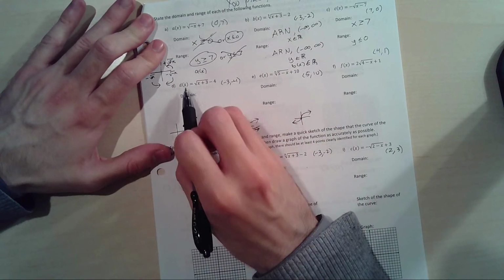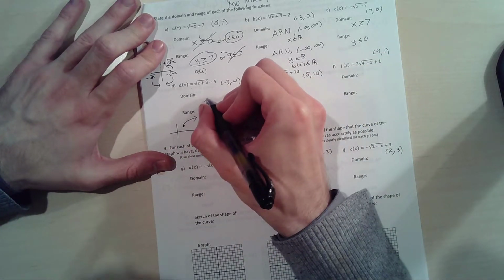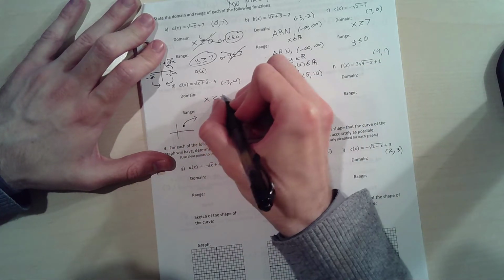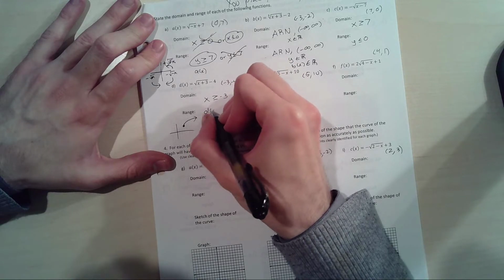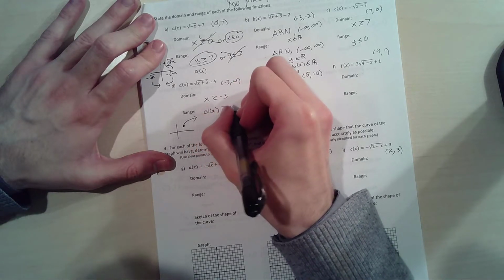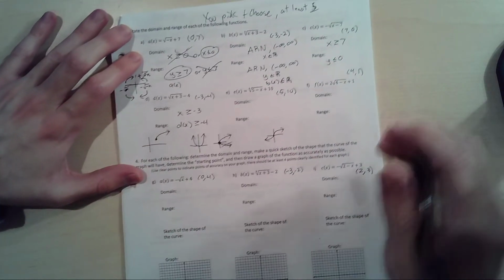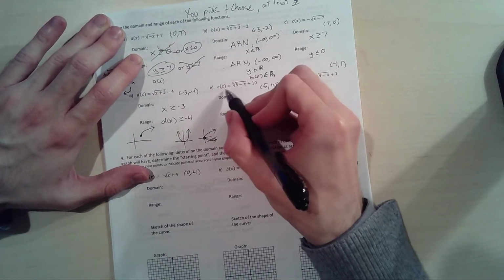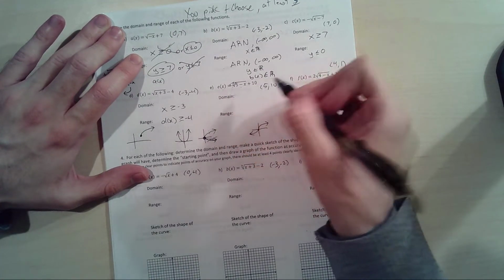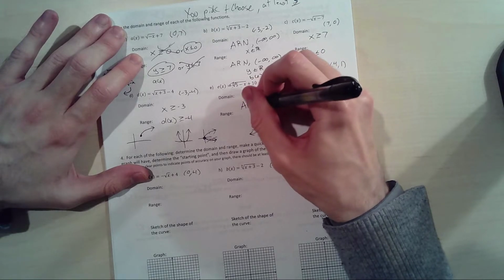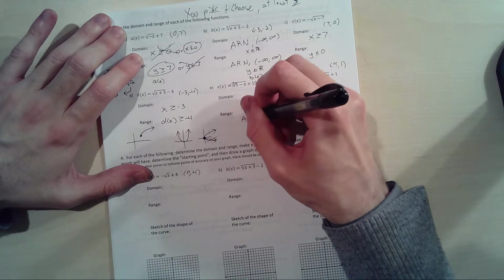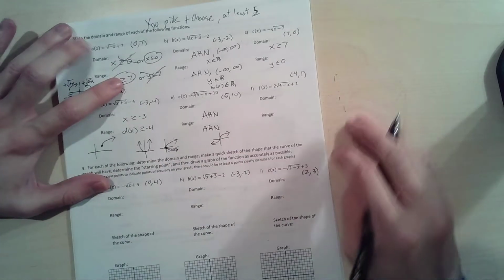Continuing on here, I have a positive and a positive. That means the x value has to be greater than or equal to -3. The range d of x must be greater than or equal to -4. This guy, negative x, positive. Oh, it's a cube root. Cube root's a freebie. All real numbers. All real numbers. Easy peasy.